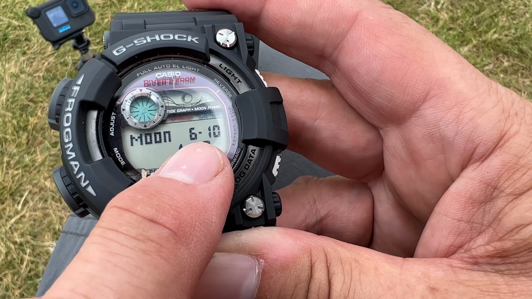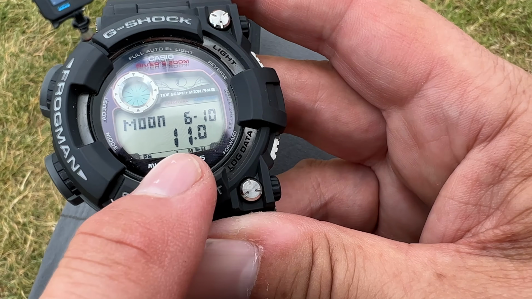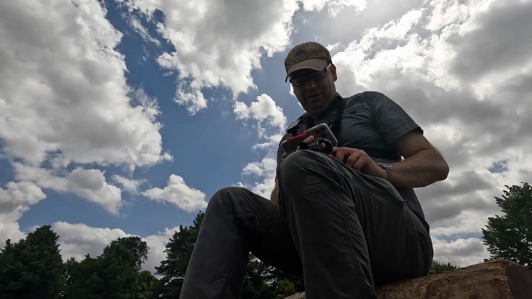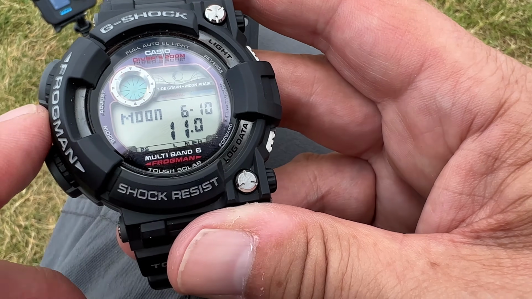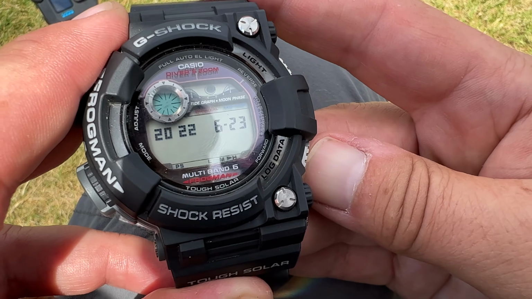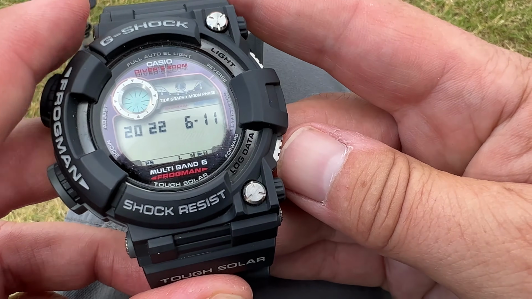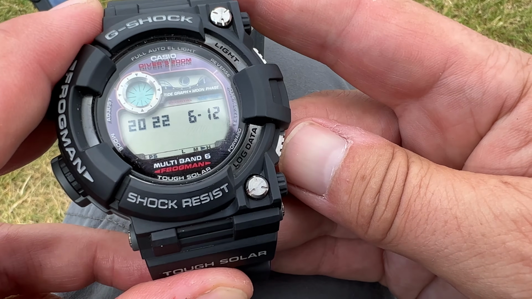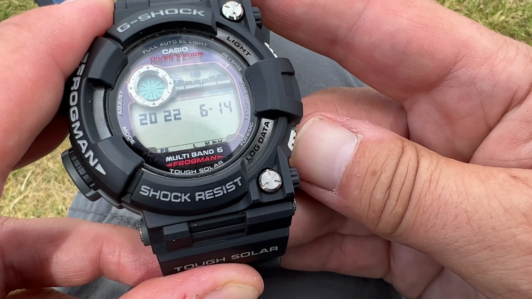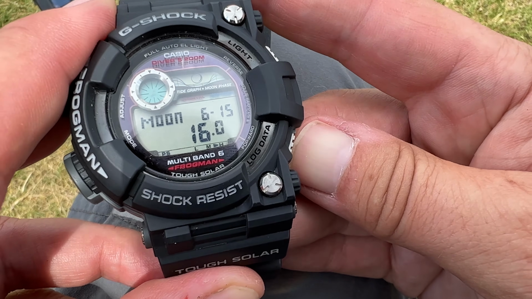Today is the 10th of June. The number down here, 11, is the 11th day of this moon. I think it's called the age of the moon. When you press the bottom right hand button, this takes you through the phases of the moon.